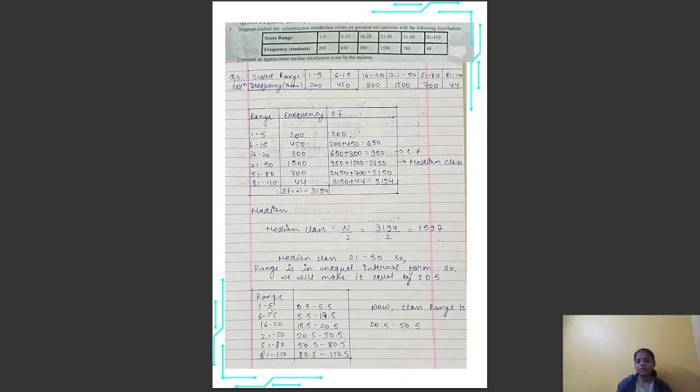Here we make our range continuous by adding and subtracting 0.5 to the current range. By subtracting 0.5 from the lower class limit and adding 0.5 to the upper class limit, we make our class range continuous. As you can see, by subtracting 0.5 from 1 and adding 0.5 to 5 we get our range in continuous order.